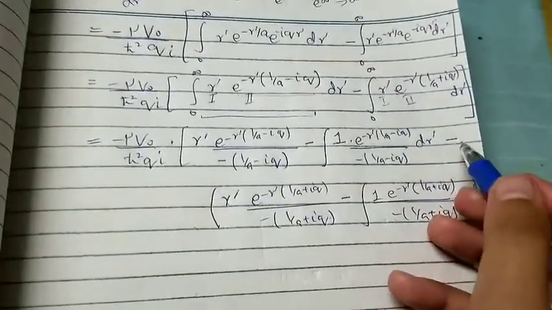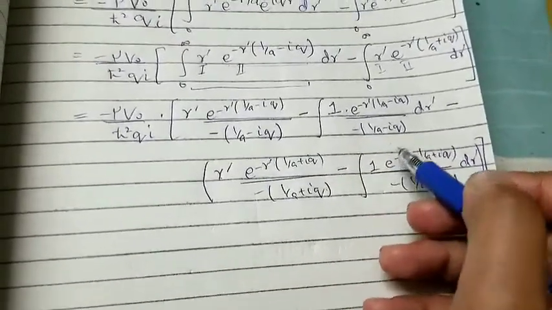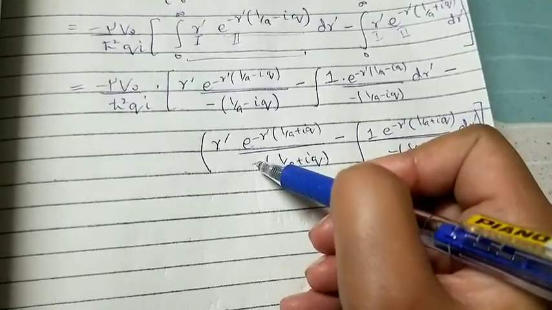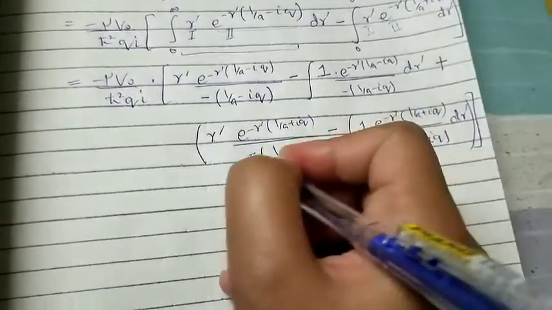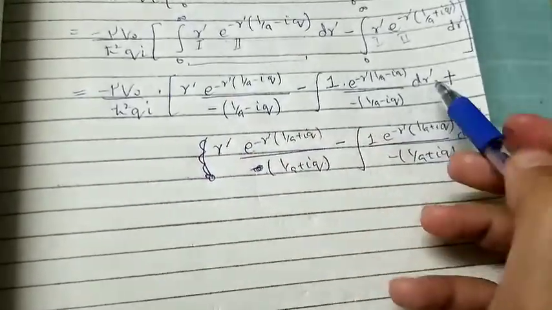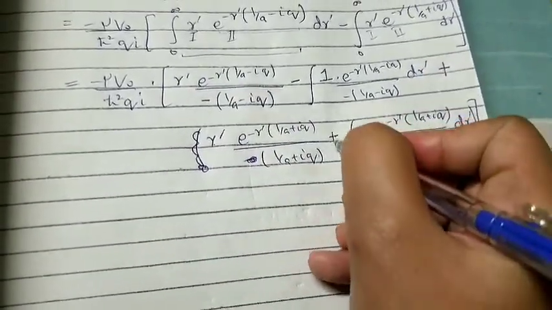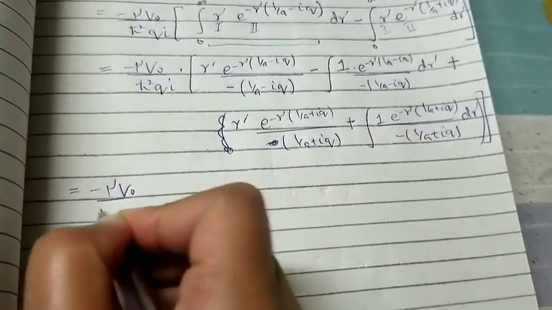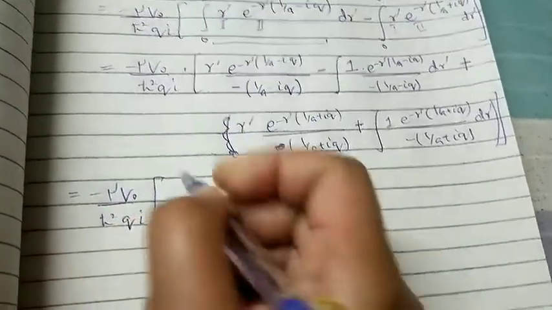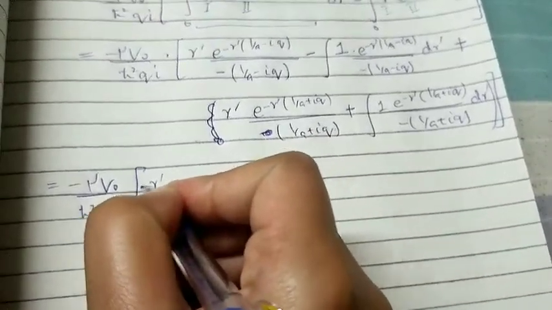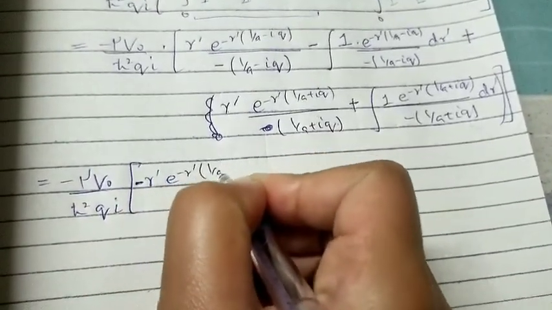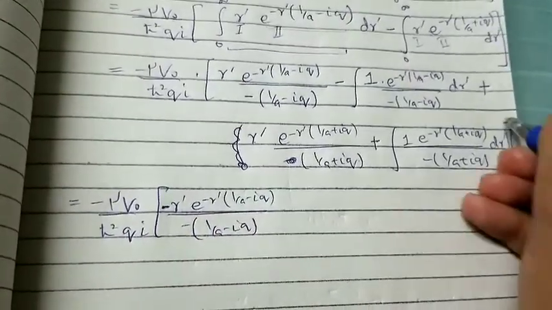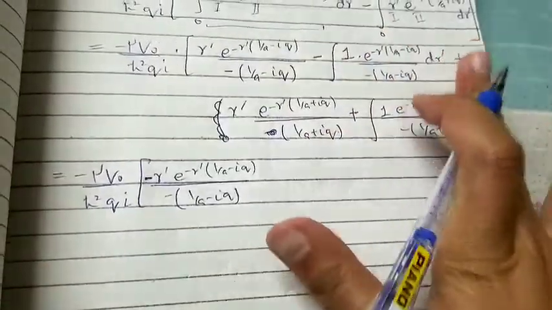Now I am multiplying this negative sign with these quantities so that one more step is reduced. This negative sign multiplies with this and makes it positive, so this one has a positive sign, and I'm removing the bracket, and the negative sign will multiply with this to make it positive also. This negative sign is still there. So r prime, negative sign, e to the power minus r prime, 1 over a minus iota q, minus 1 over a minus iota q. Limits of integration 0 to infinity are still there on the whole integral.